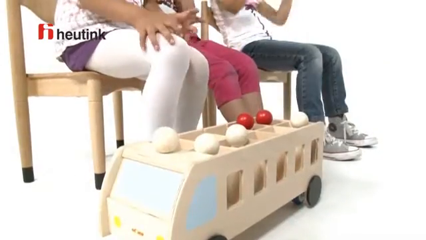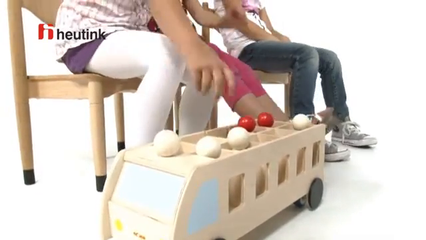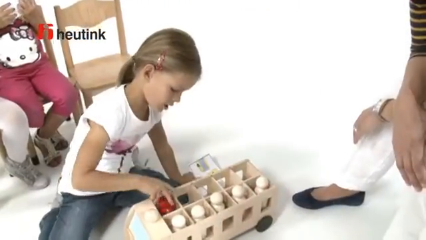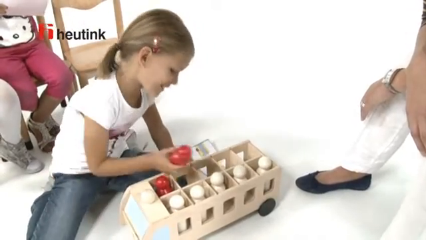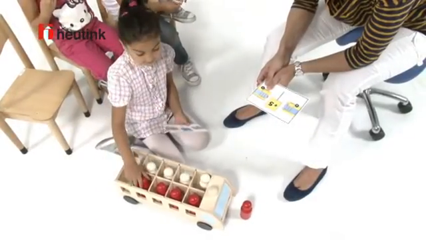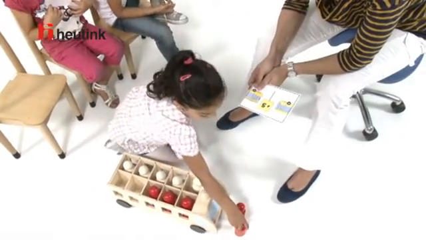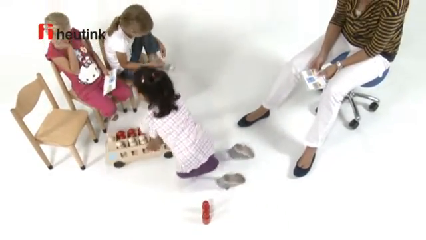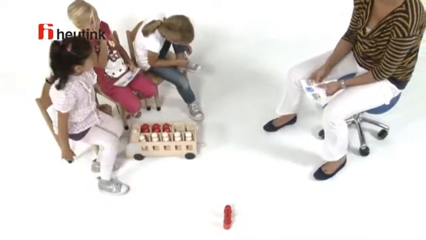One child is asked to determine the number of passengers with which the bus should start and places that number of passengers in the bus. If the child has an addition card, he or she places that number of passengers in the bus. If the child has a subtraction card, he or she takes that number of passengers out of the bus. After that, that child can continue to drive the bus to the next stop.